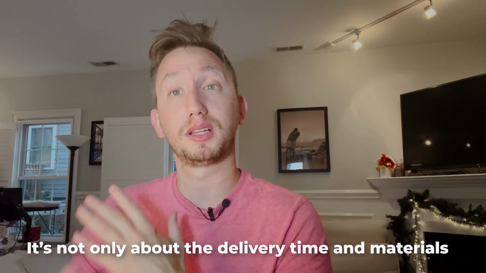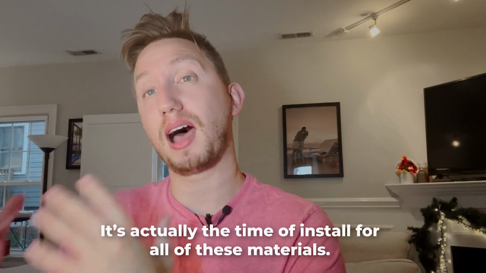And similar with something like countertops, right? Let's say I put up a deposit for countertops, they arrive on site. That's great, but I can't get refunded yet from the bank. Typically, they'll make you wait until the countertops are actually installed and the job is all set with the countertops, right? So you have to account for that: it's not only about the delivery time with materials, it's actually the time of install for a lot of these materials. So not only do you have to front the material costs, but then there's also going to be typically some labor costs associated with it. So again, another thing that you really have to keep track of when you're doing these kinds of projects.